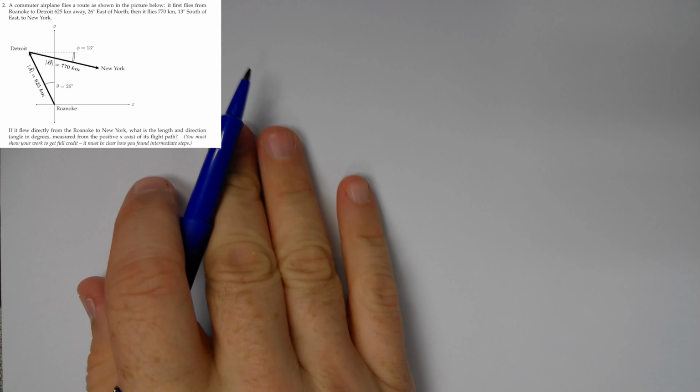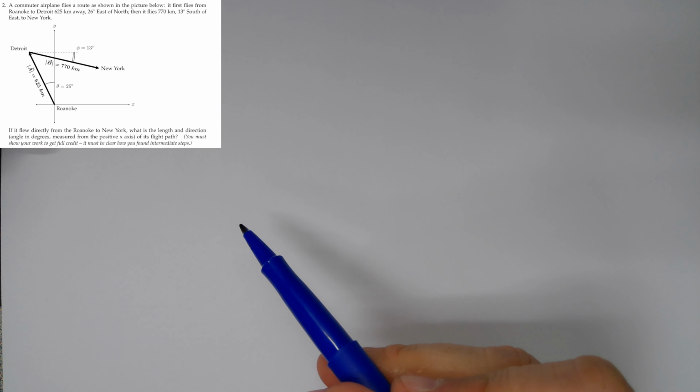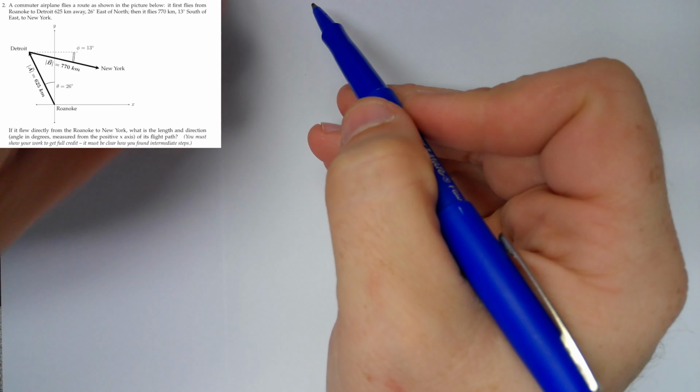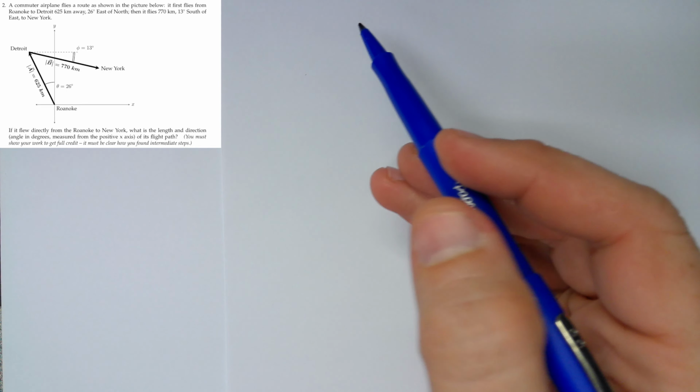All right. So this is going to be two different flights, two different vectors. What we're going to do is build a triangle out of each of these and find the components of them. So this airplane first flies from Roanoke to Detroit, and that's got a length of 625 kilometers. And this is described as east of north.